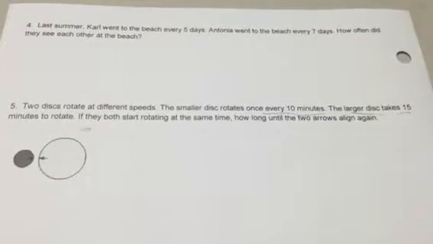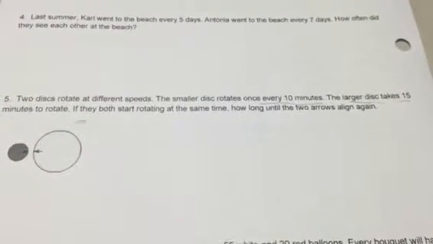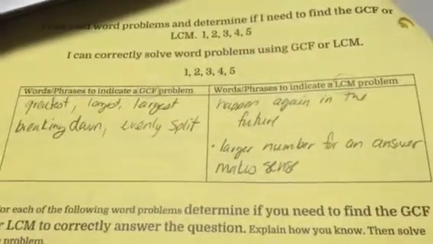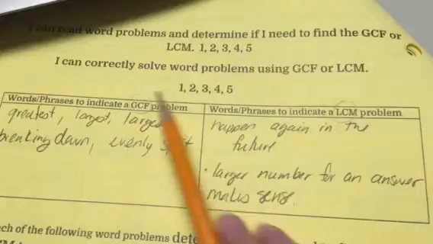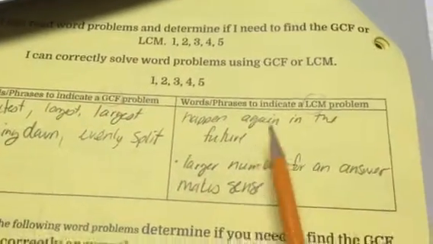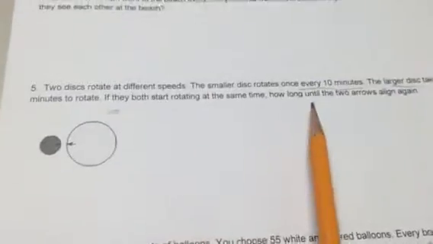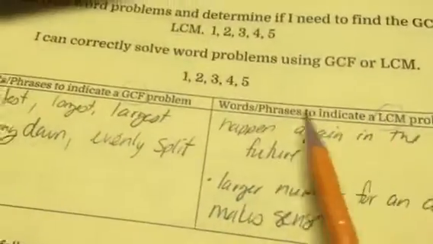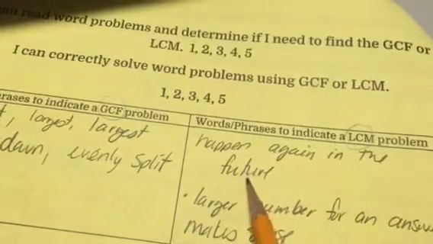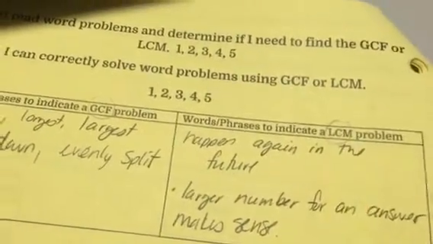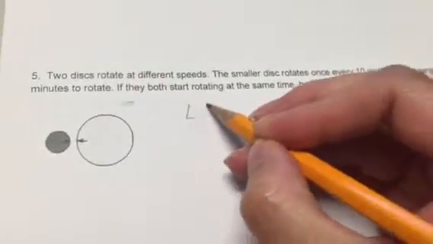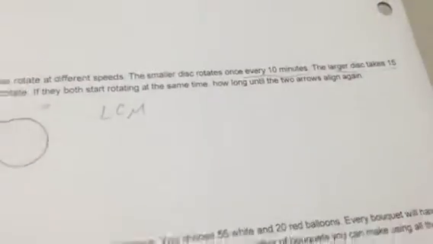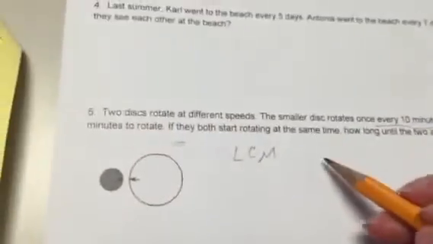So I've got to be thinking to myself, is that going to be an LCM problem or is that going to be GCF? If I look over at my notes, Ms. Flood talked about some keywords we can look for to know whether it's a GCF problem or an LCM problem. One of the things it said is, how long until this happens again? If I see it happens again in the future, that's probably a hint that I'm going to use the LCM method for this.